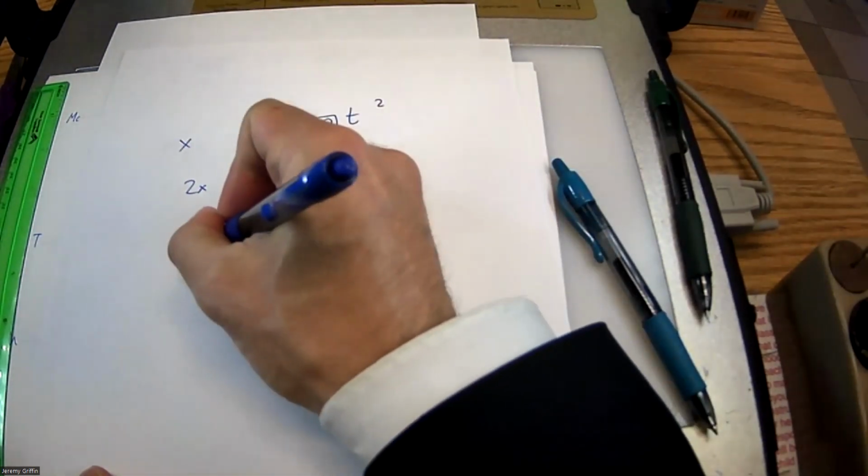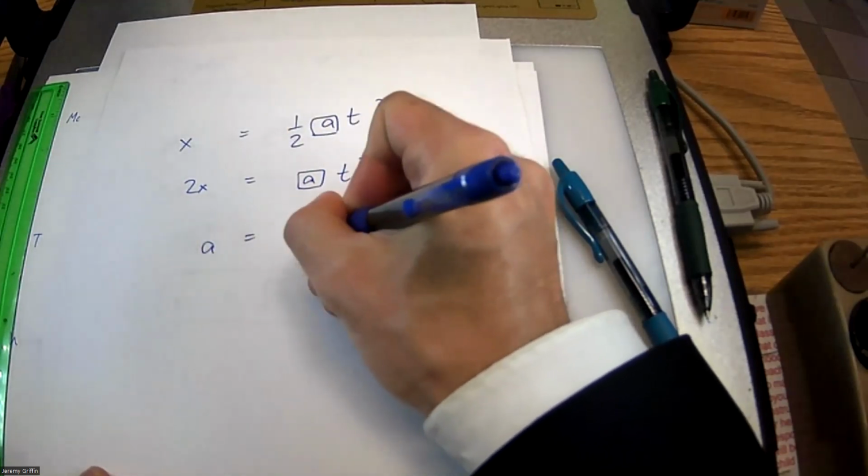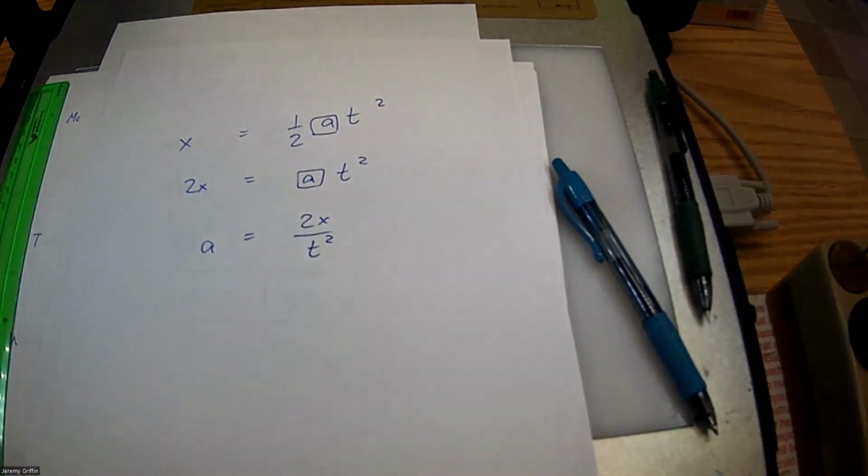Divide both sides by t squared. Boom. Okay. Good. Yeah. Go ahead.